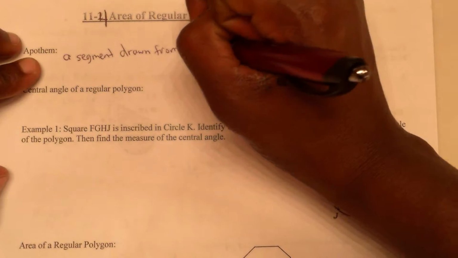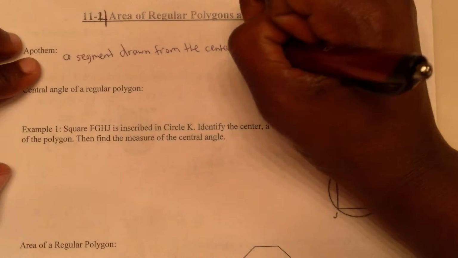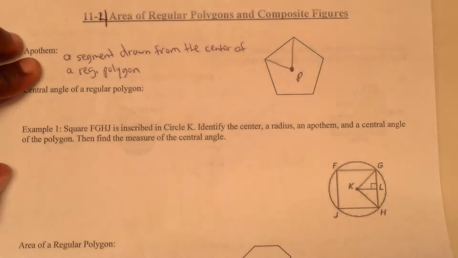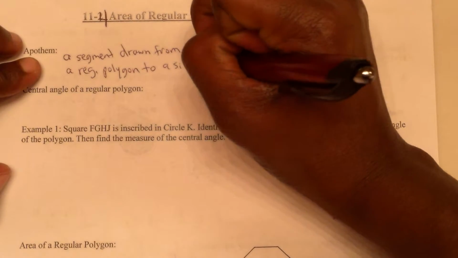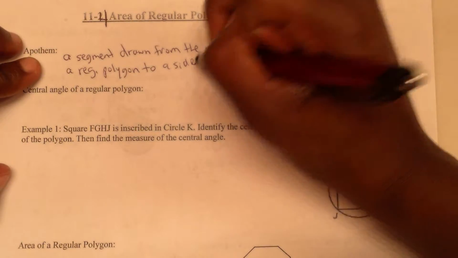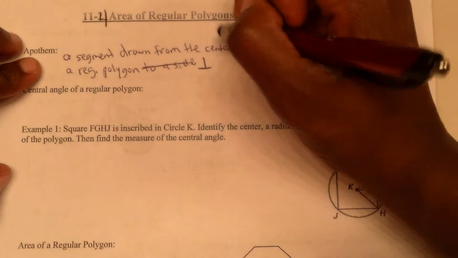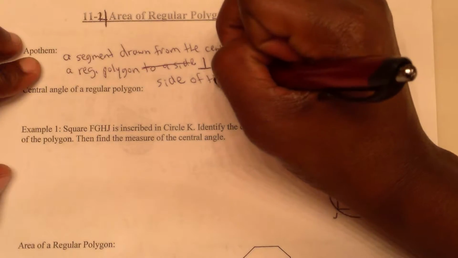An apothem is a segment drawn from the center of a regular polygon to a side, perpendicular to a side of the polygon.